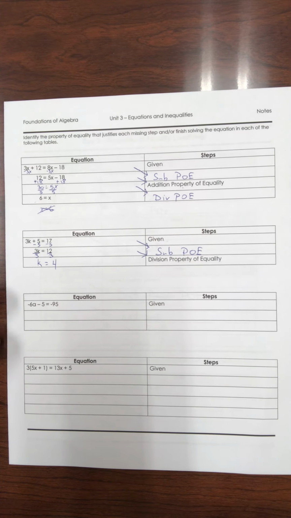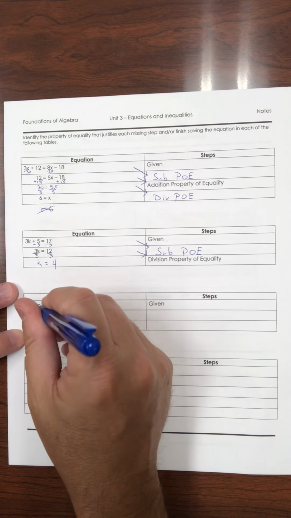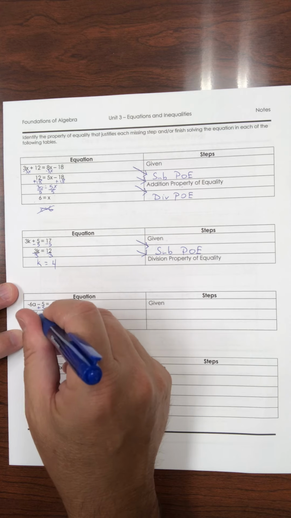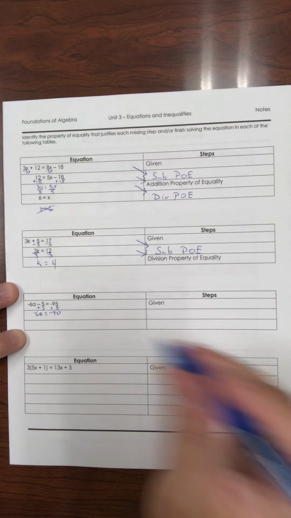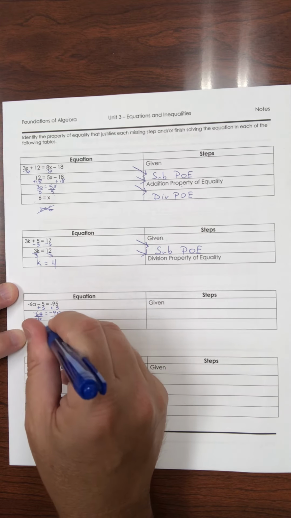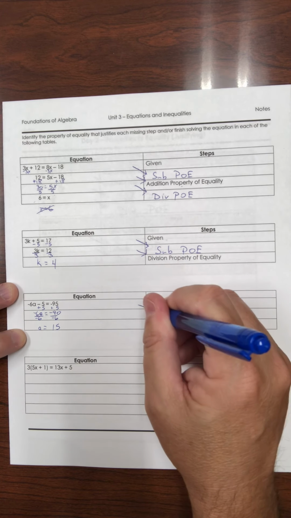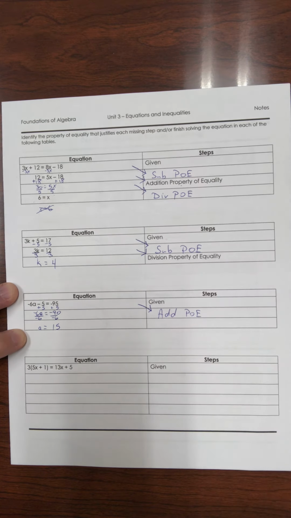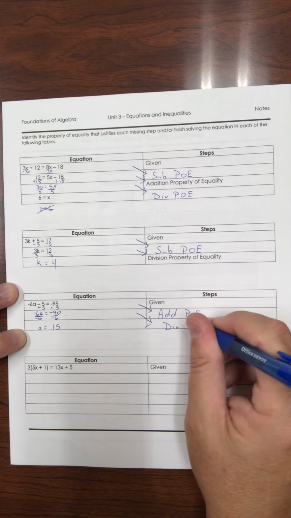Beautiful. All right, negative 6a minus 5 equals 95. Move the constant. And I would do that by adding 5 because it's subtracted. That gives me negative 6a equals negative 90. I would divide by negative 6, the coefficient, and that's going to give me a equals, I think that's positive 15. Now, how did I do it? What did I do from this step to go to that step? I used the addition property of equality. How did I go from this step to this step? I used the division property of equality.